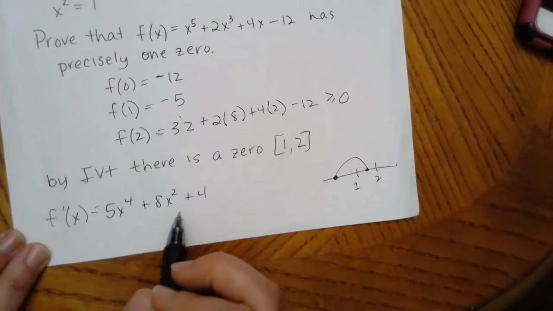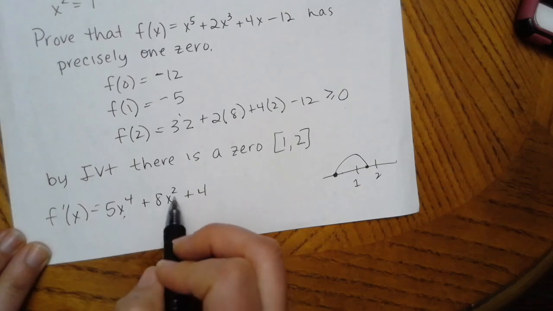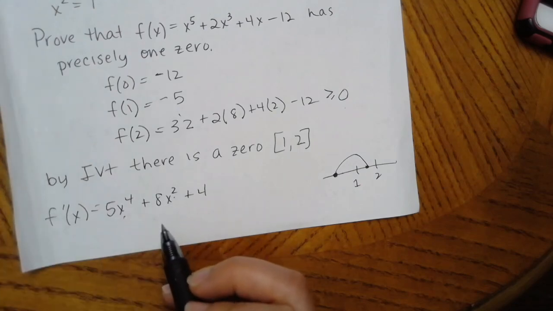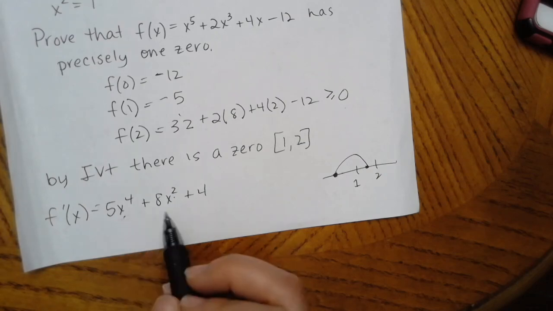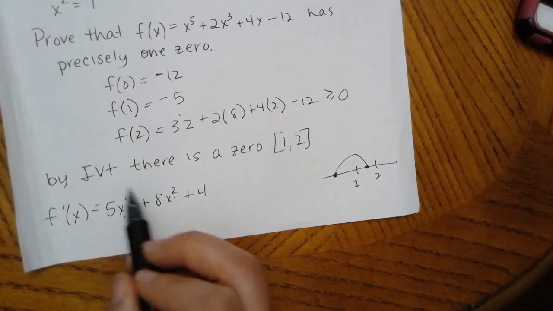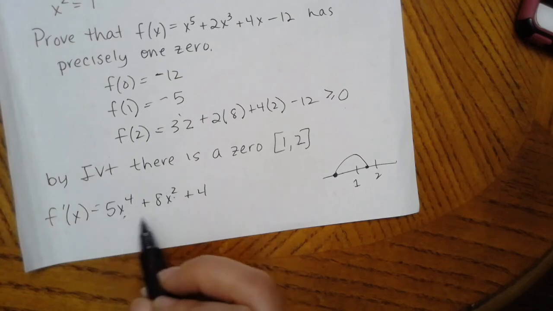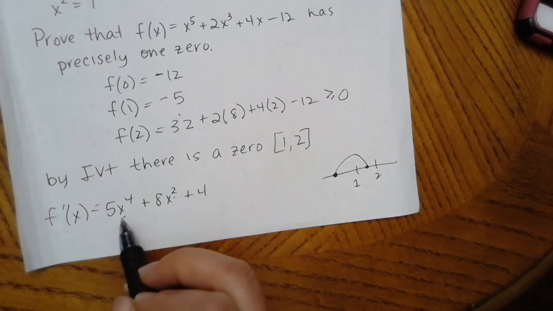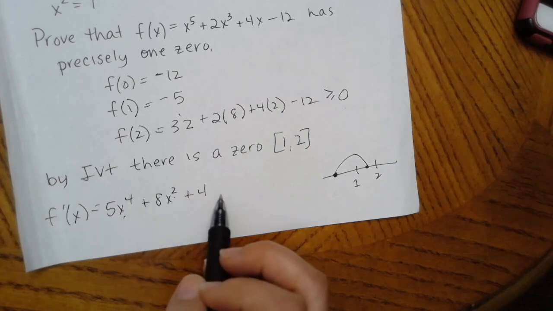When I put negative values in either one of these, they'll never take on a negative value, because if I put in -1, it's the same thing as if I put in +1, since I'm going to raise it to the 4th, which will make it positive. And the same thing with any negative number. In fact, the smallest value that I can make this take on is when x is equal to 0, then I get out +4, which means that I can't make f prime of x equal to 0.